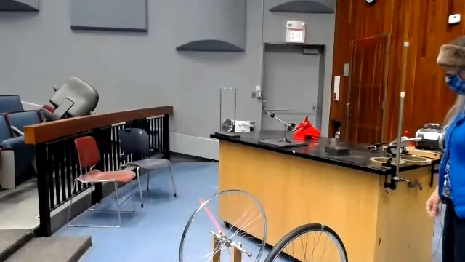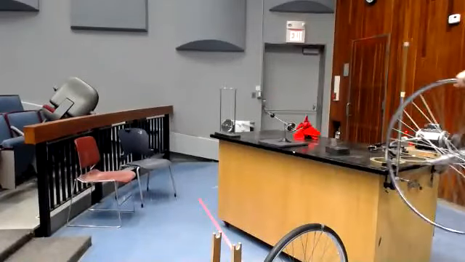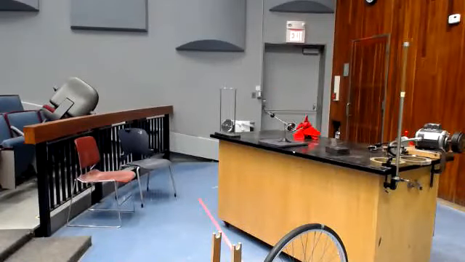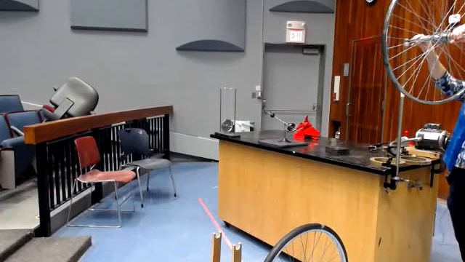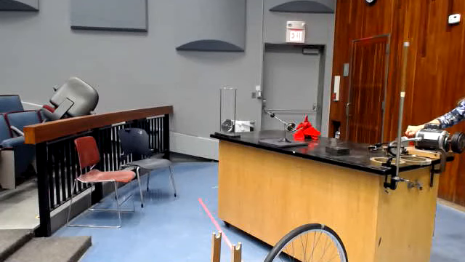Okay, so let's do this one. This is just a bicycle wheel, but it's going to show the same stability argument. But I have to spin it up. What I'm going to do is put it up here and let it spin around. Hopefully it won't fly off.